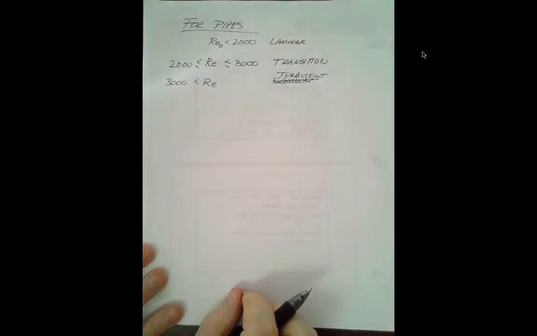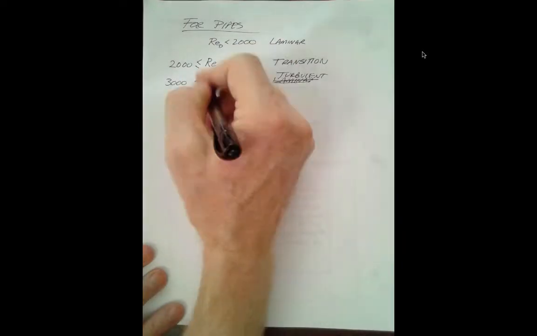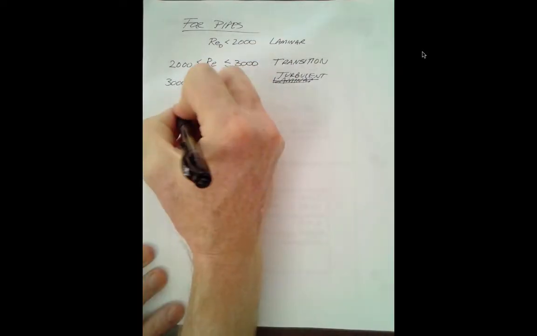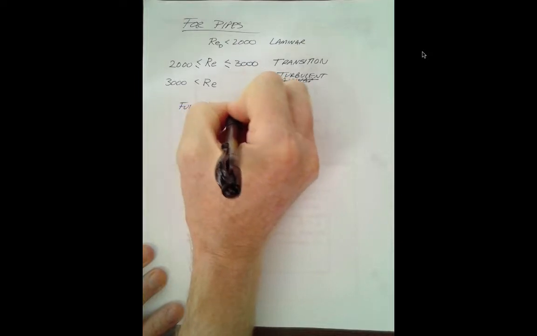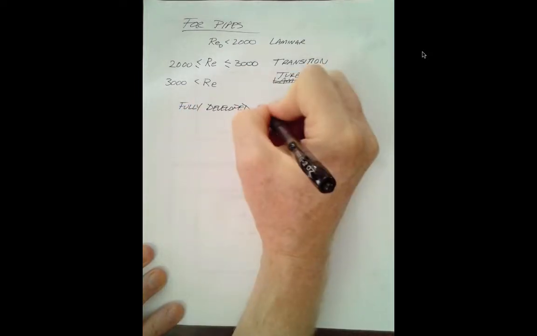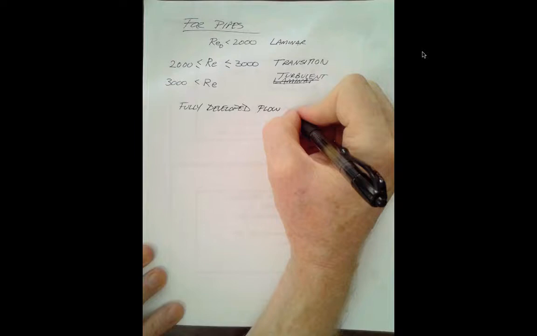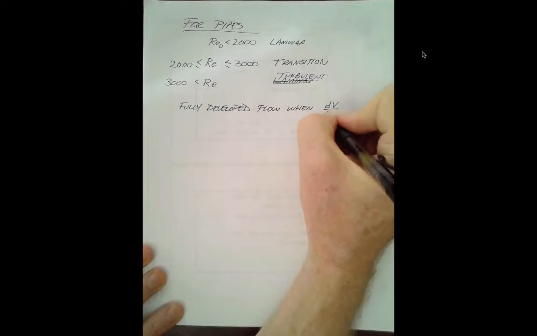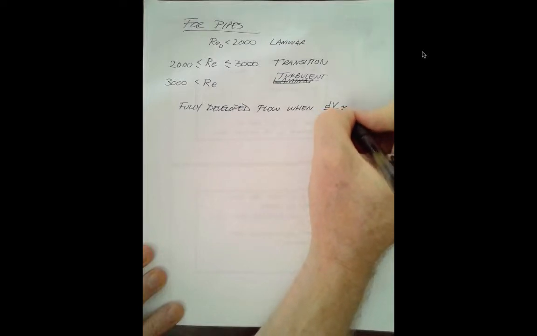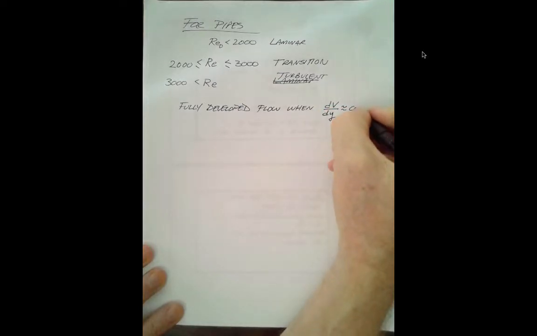This occurs when the flow is fully developed, and so you have fully developed flow when the velocity distribution in the pipe is a constant shape.